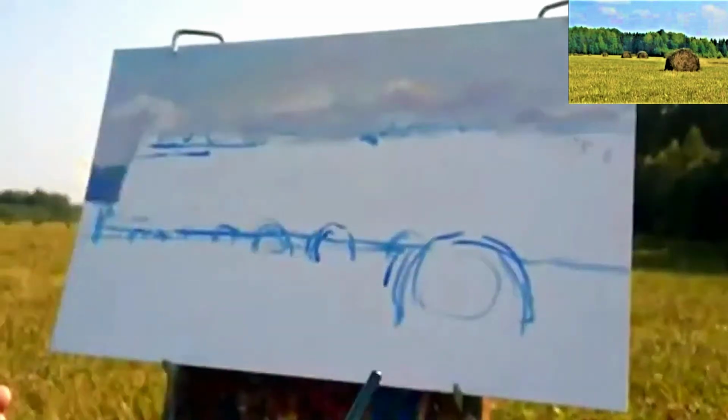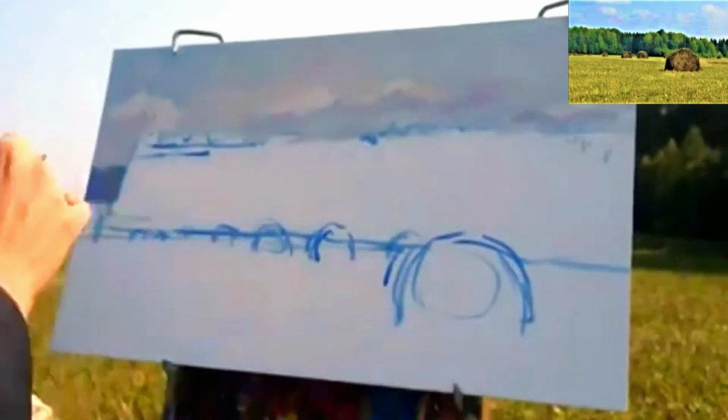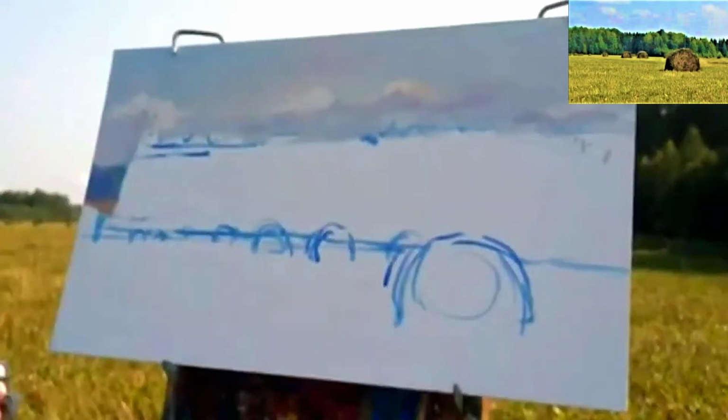In the background, brush strokes of trees are drawn, which are closer to the horizon. I painted in cold colors. The farther from us, the colder.